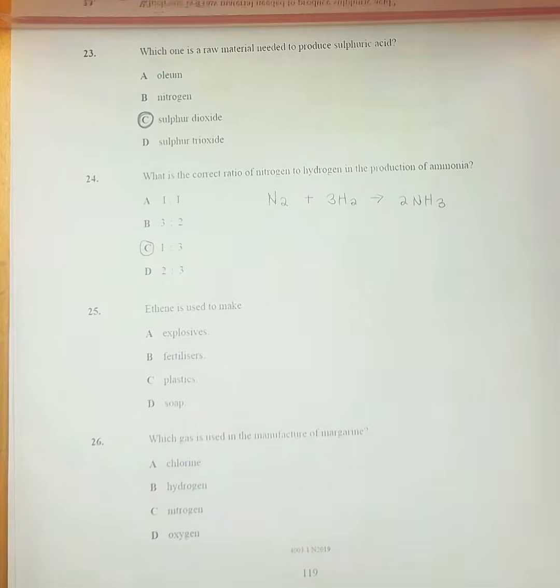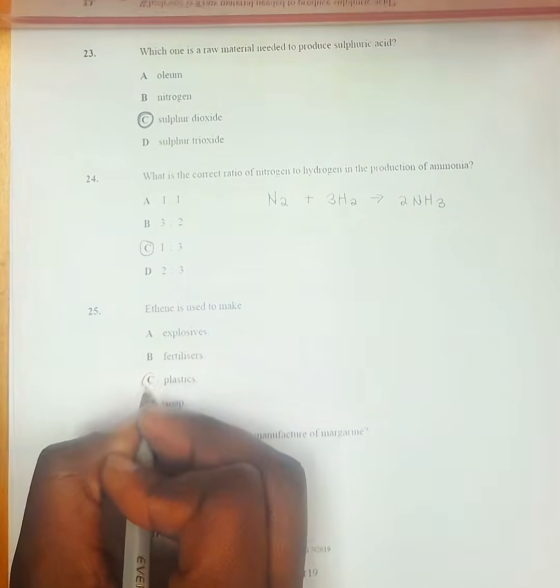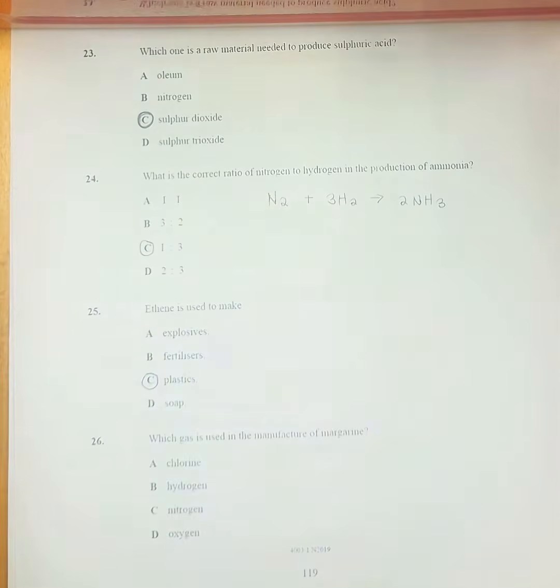And then number 25, ethene is used to make plastics. The correct answer is C on number 25. Ethene is used to make polyethylene, which is a plastic. And then number 26, which gas is used in the manufacture of margarine? We use hydrogen.